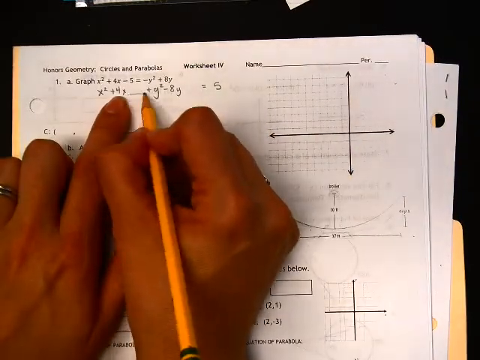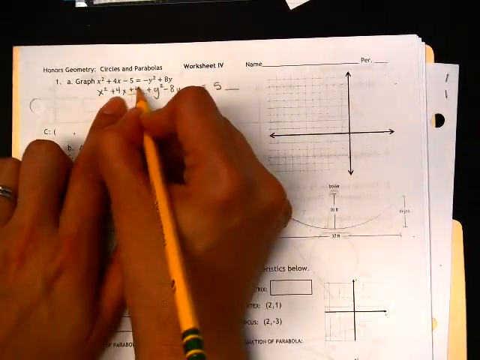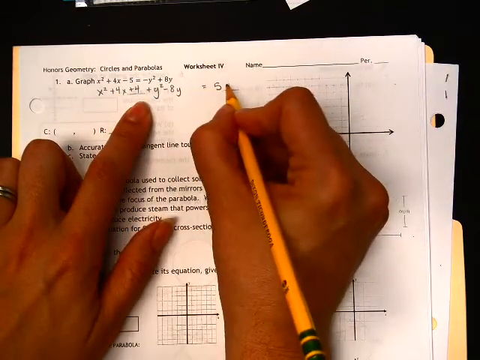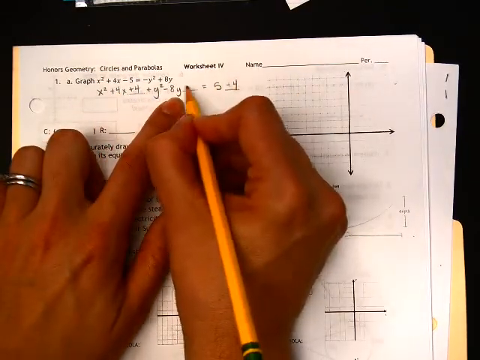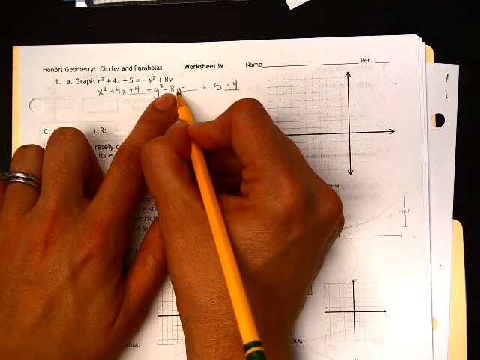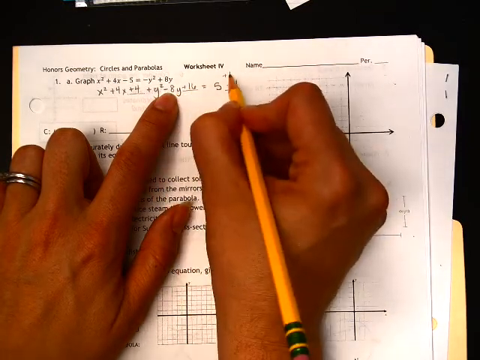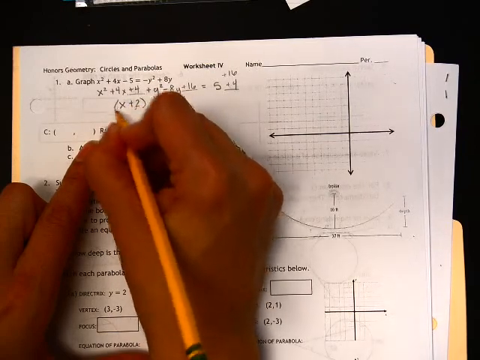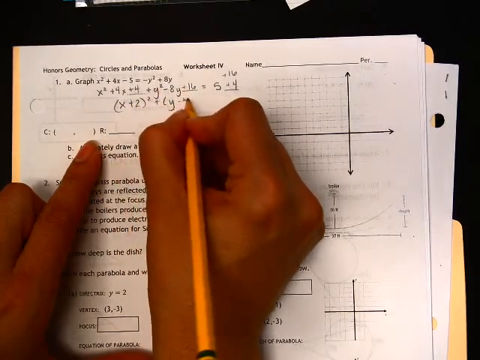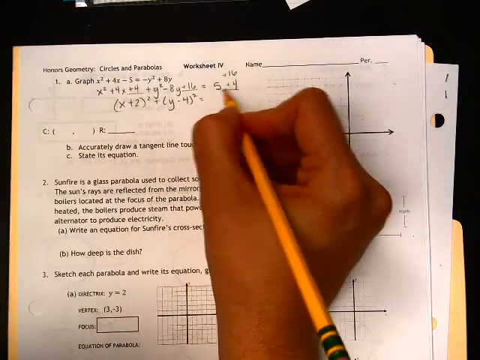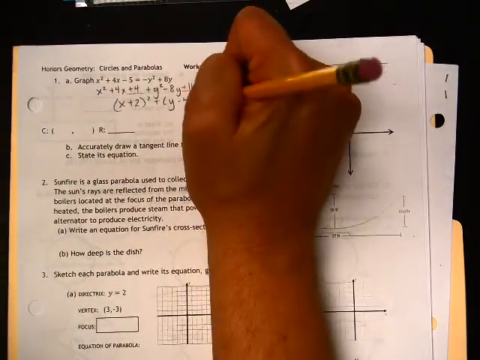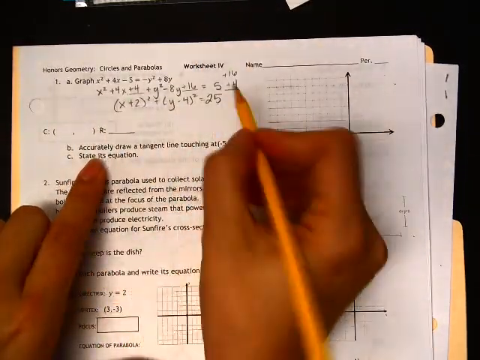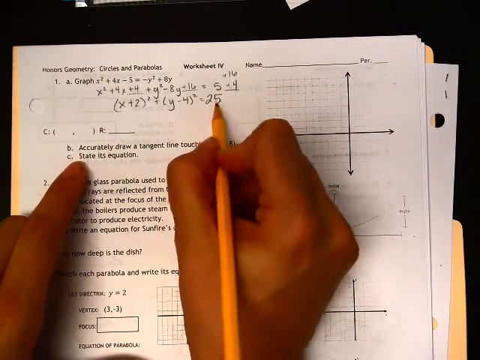So here I need to fabricate a number, plus 4, because I divide by 2 and square, but I also need to add 4 over here. Here I'm going to fabricate a divide by 2 and square, which is 16, so I'm going to add a 16 here. So I'm going to factor, and I'm going to add all that together, which is 25. So this is my equation with the 25. Some of you guys are putting a 5 there, so be careful.